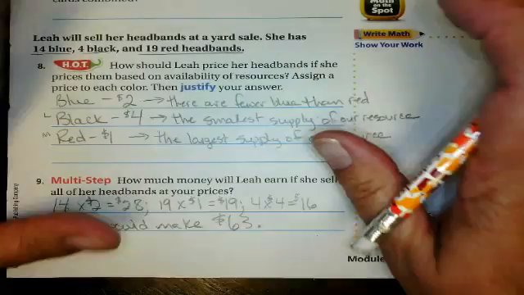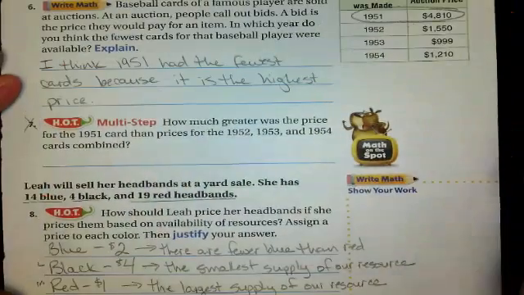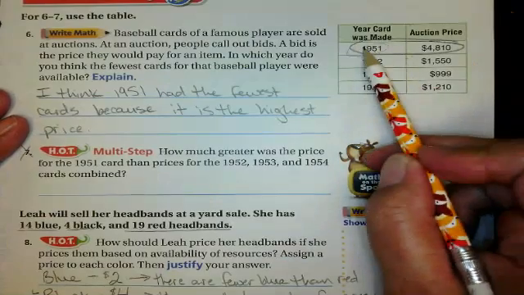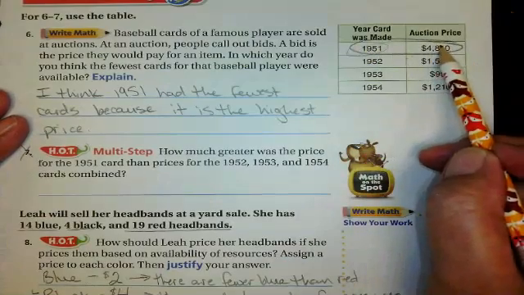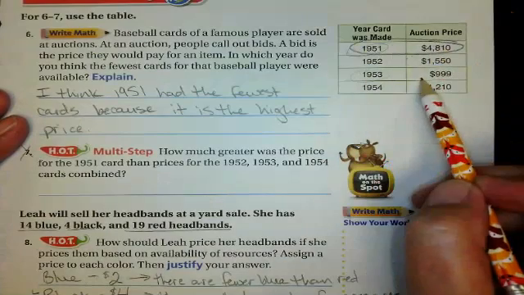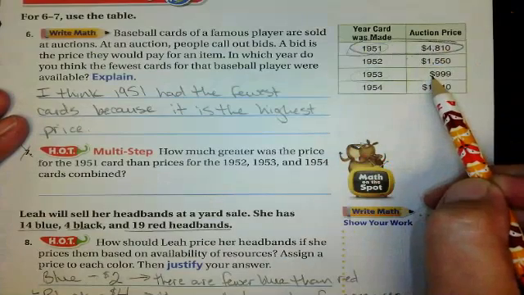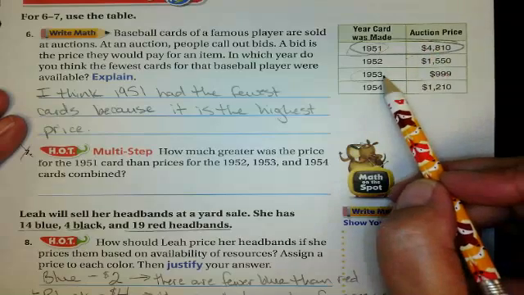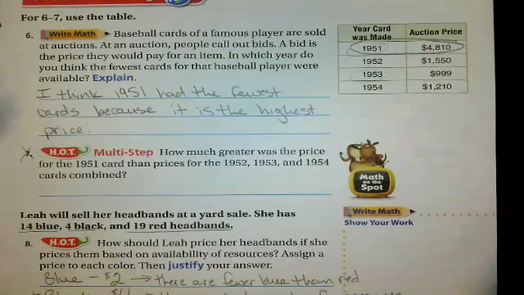All right, guys, I'm hoping this makes sense. Remember, the smaller or fewer you have of a resource, the more expensive they are. The more you have a resource, the less expensive they are. Fewer resources, more money. More resources, less money. They're opposites.